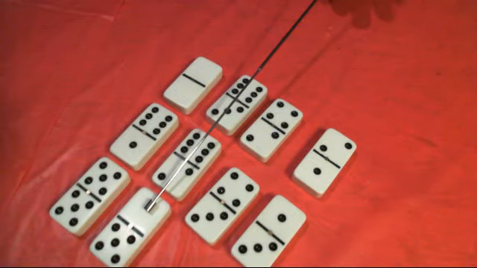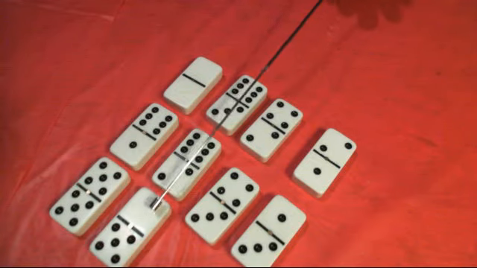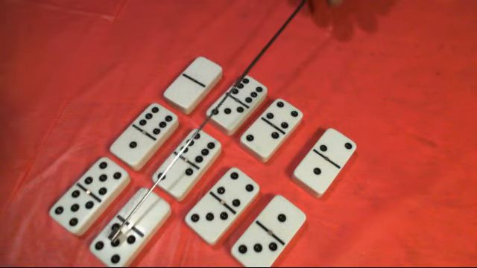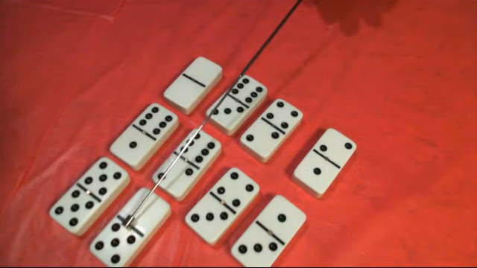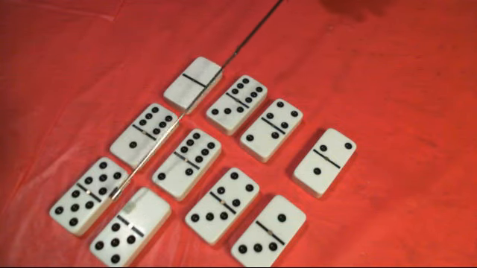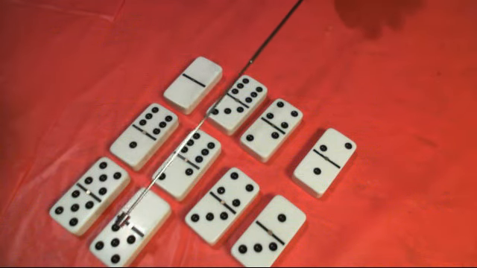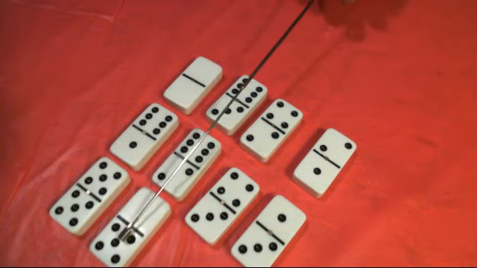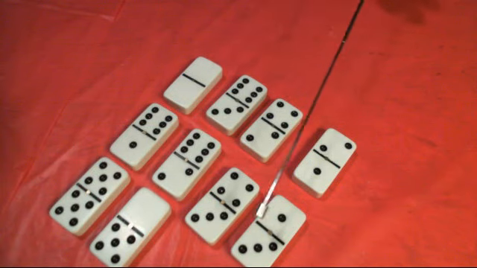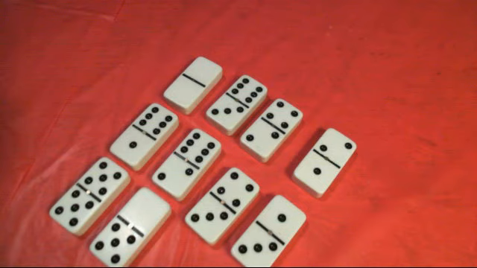You can use it to score 5 more points than your opponent, or if you use it to play against the double 5, you could possibly get 10 points less than your opponent. Or if you play it immediately after double 5, you will get the same 10 points as your opponent got. But you can also get 10 points less than your opponent in some cases. And the double 5 is just a great domino to have in your hand.